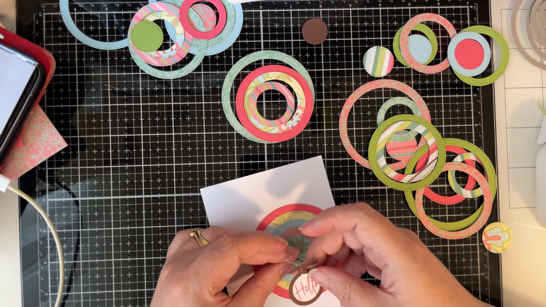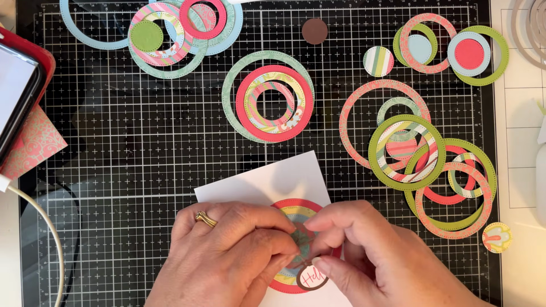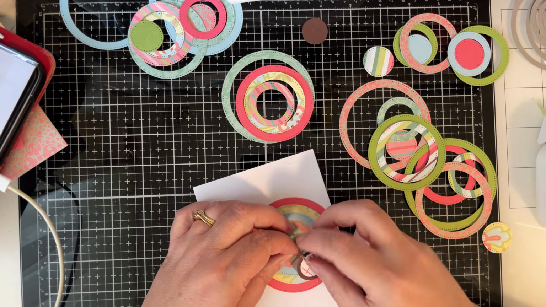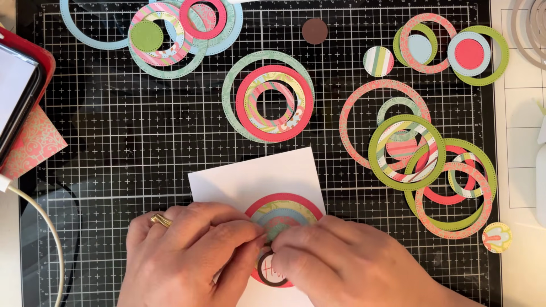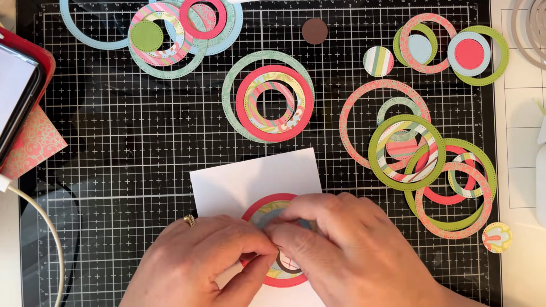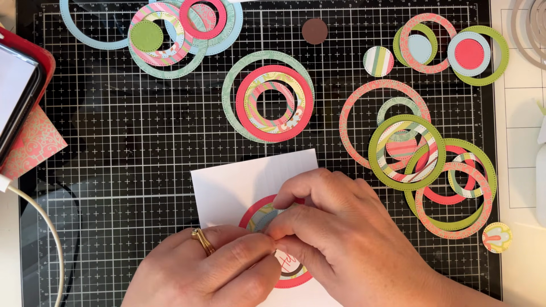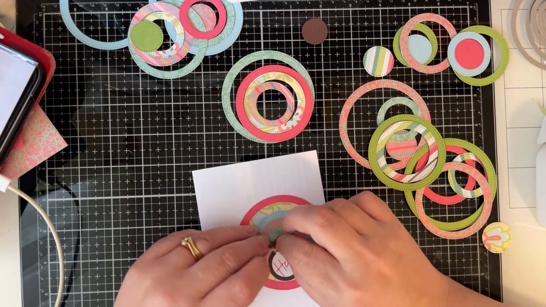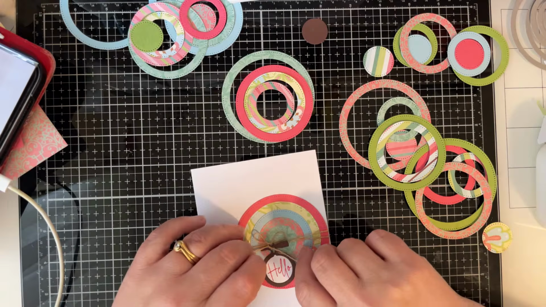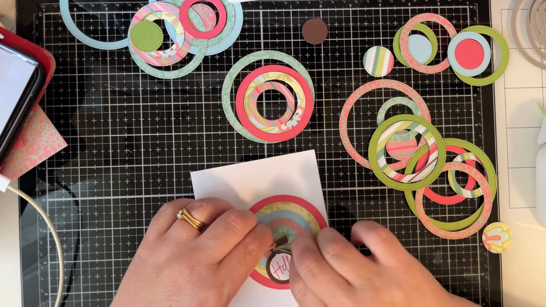I wonder if I can tie this on with the bow tails. Let's have a look at that. There.